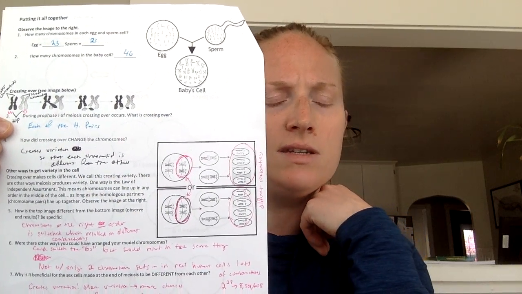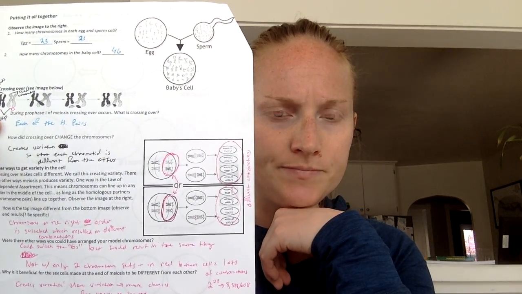So how does it make them different? What is crossing over? It's when you switch these little finger pieces. So that's homologous pairs. When you switch a little bit of the tips of one of the sister chromatid pairs. And this creates variation so that each chromatid is different from the others. Okay? Creates a little bit of variation.